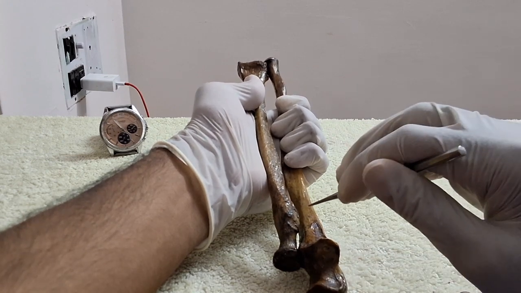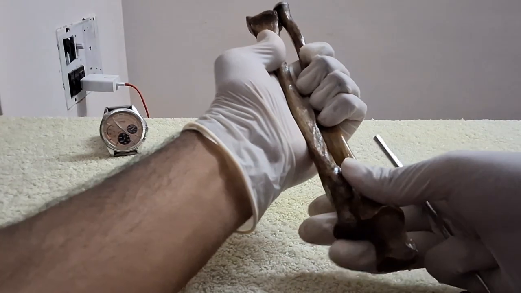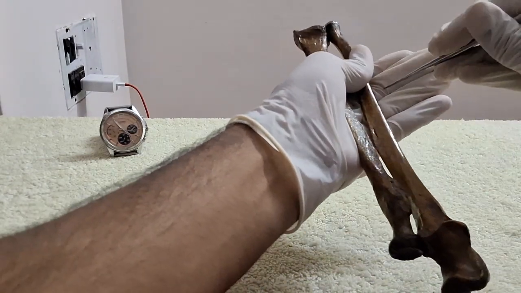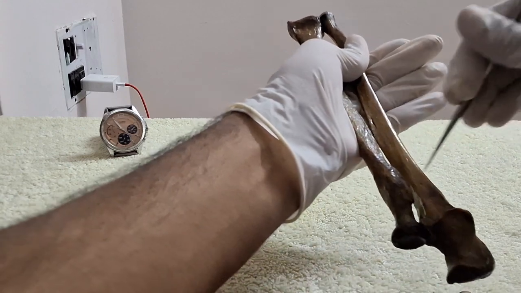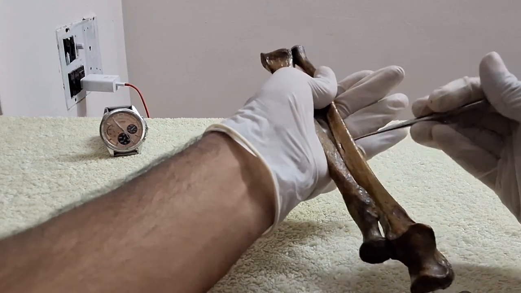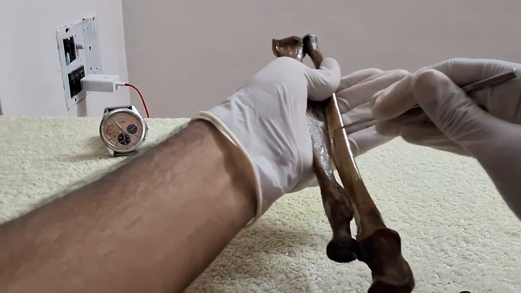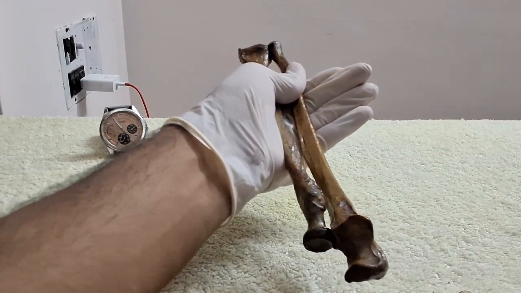Now in the ulna, you can see here the anteromedial surface. On the anterior and medial surface, there is an origin of the flexor digitorum profundus. Both the anterior and medial surfaces give origin to the flexor digitorum profundus.